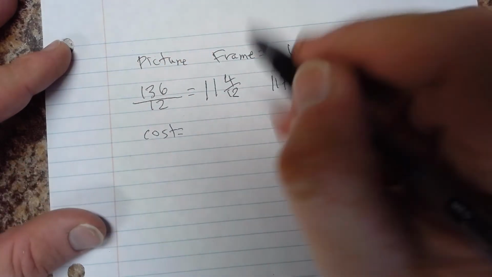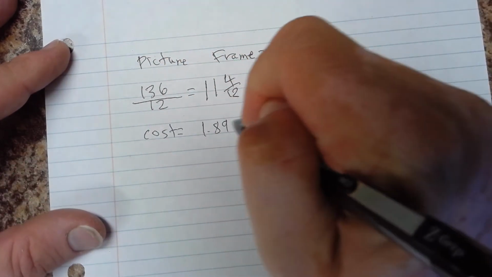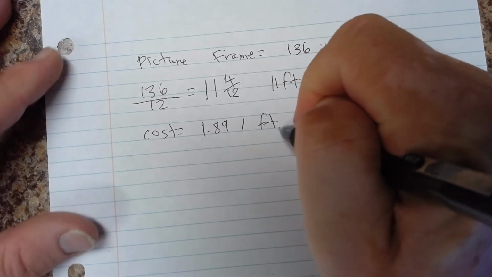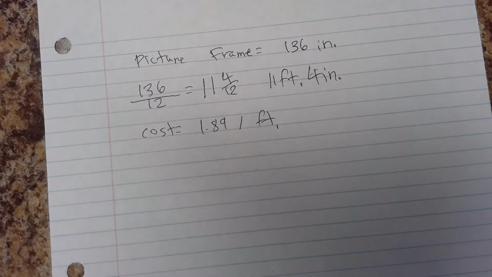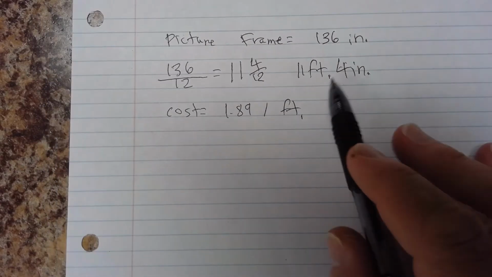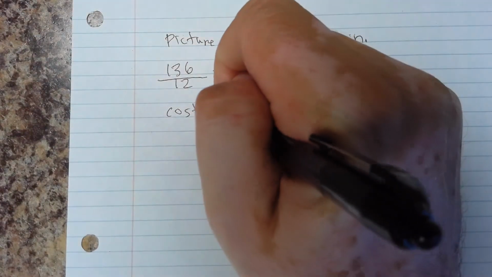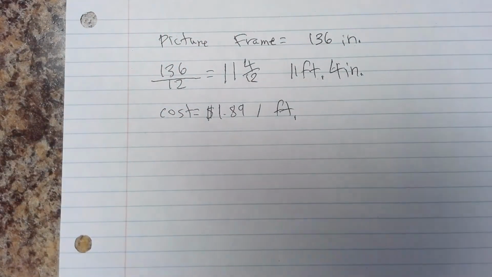Cost equals $1.89 per foot. So how do we calculate the cost? Well, you can't buy this material in parts of a foot. You have to buy it in feet. So if you need 11 feet and 4 inches, you're going to have to buy 12 feet.